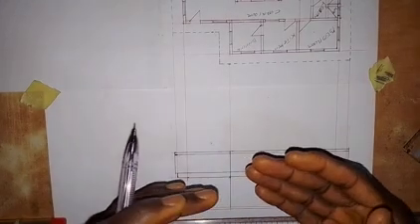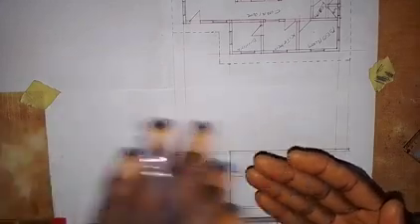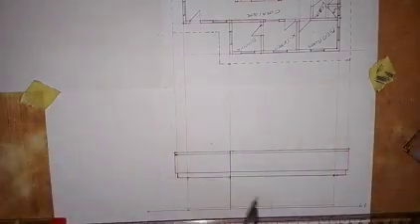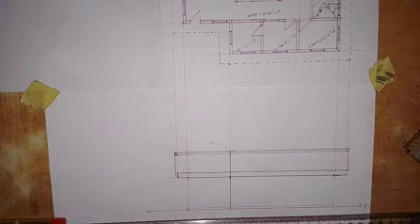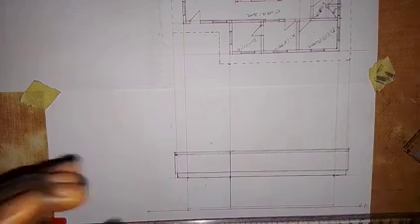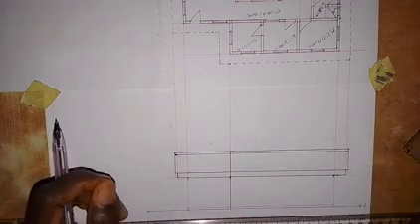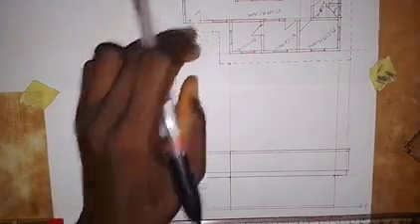Because the top of the door is at the same level with the top of the window, just check your house, where you live. Look at how it is on the outside. Look at the top of the roof and the top of the door. They'll be at the same level, except in some cases. It depends on the ground level, but if the ground is level, the top of the door and the top of the roof will be at the same level. So we have to start with this door that we have here.